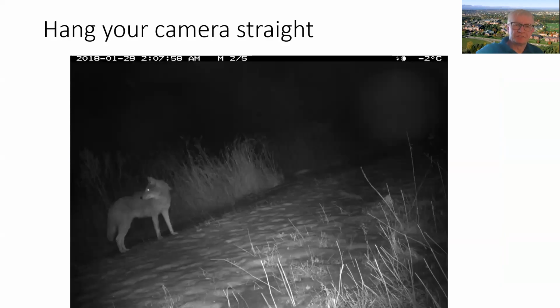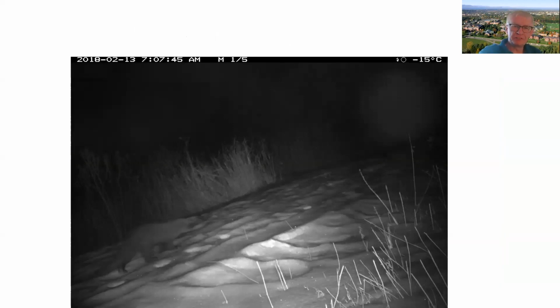Hang your camera straight. This is not sloping ground. So there's a coyote who is literally walking on flat ground. There's a fisher on the same camera.